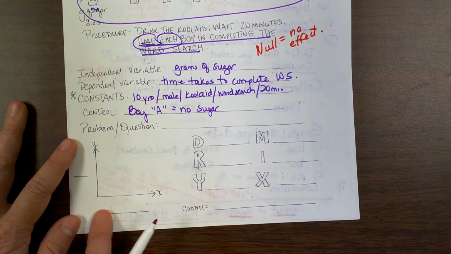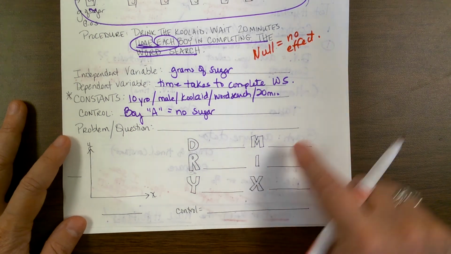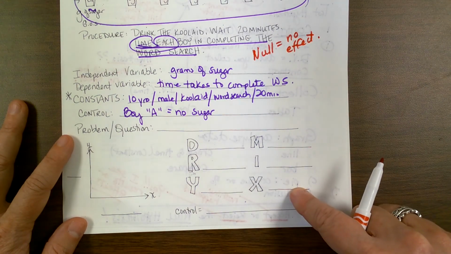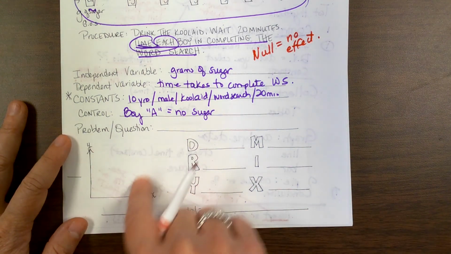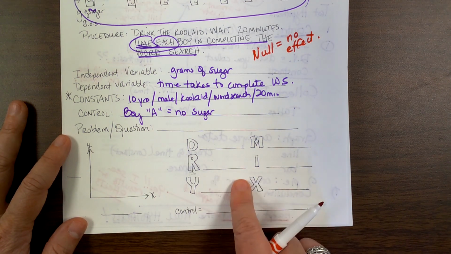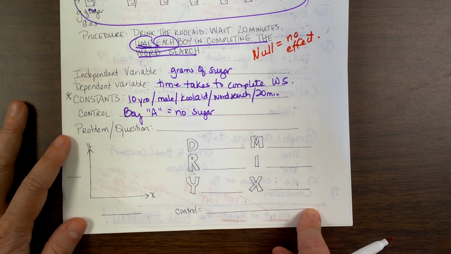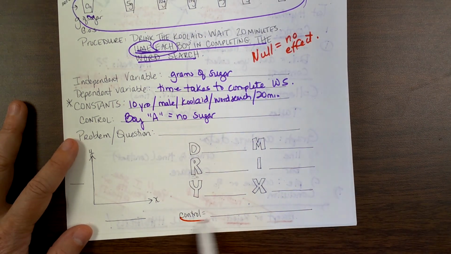I think you know here we have our dry mix, dependent, responding, y-axis, manipulated, independent, x-axis, and that's what goes here. Sometimes people graph the control so you can compare, and then sometimes people don't graph the control. So we'll talk about what you would do about the control on a graph later.